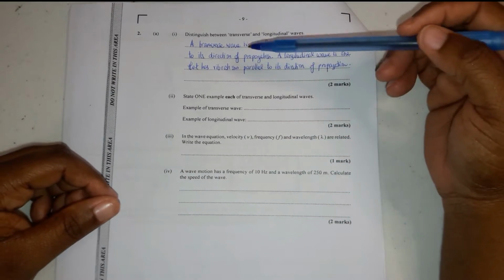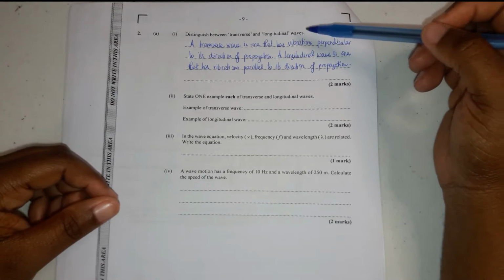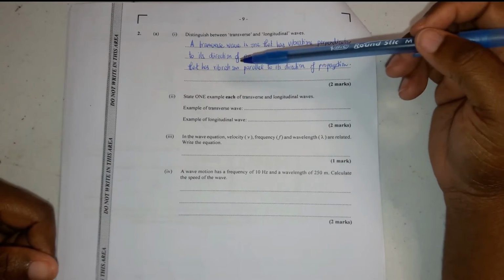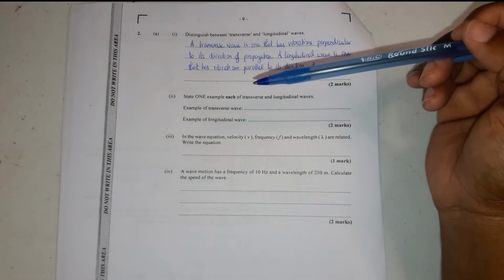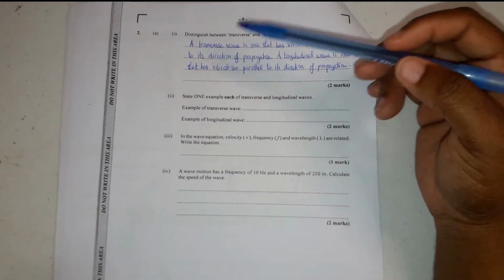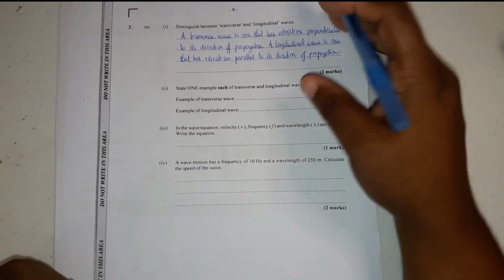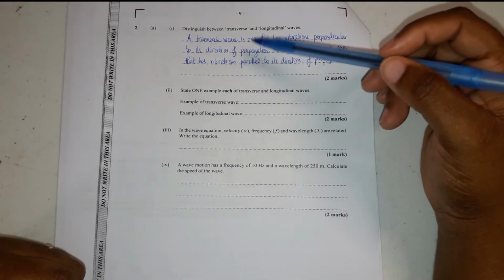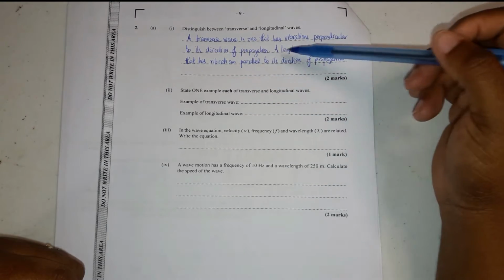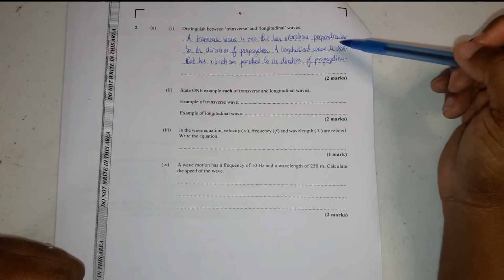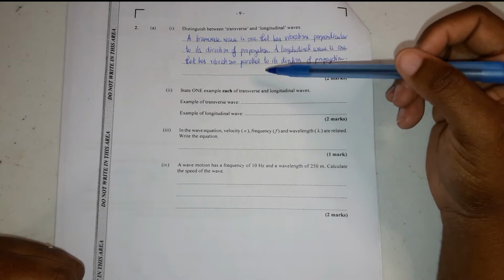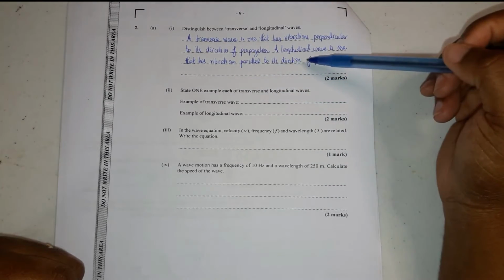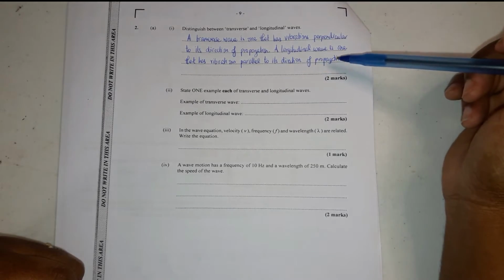So this one says distinguish between transverse and longitudinal waves. A transverse wave is one that has vibrations perpendicular to its direction of propagation, and a longitudinal wave is one that has vibrations parallel to its direction of propagation.